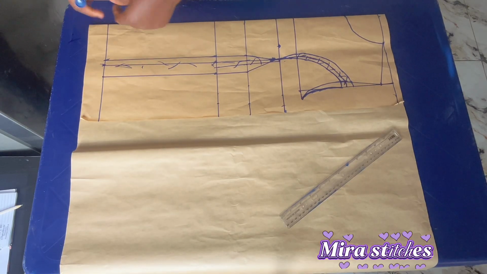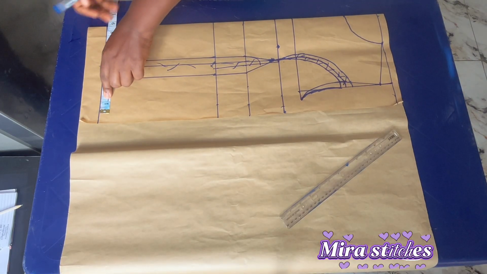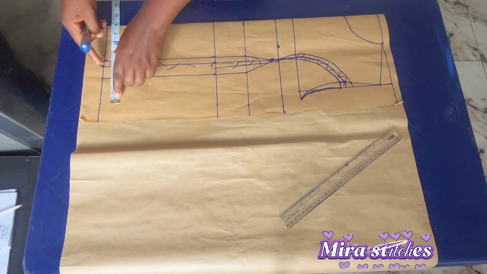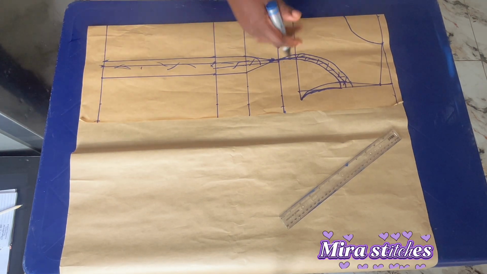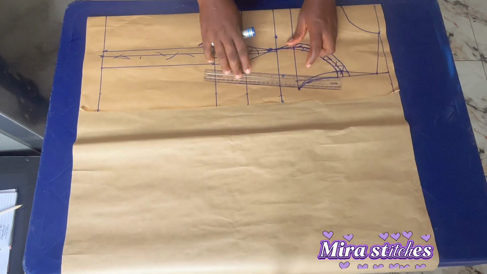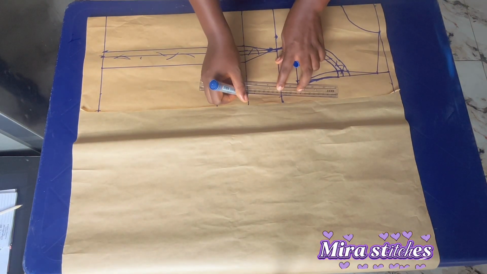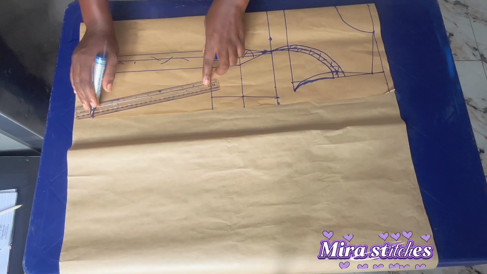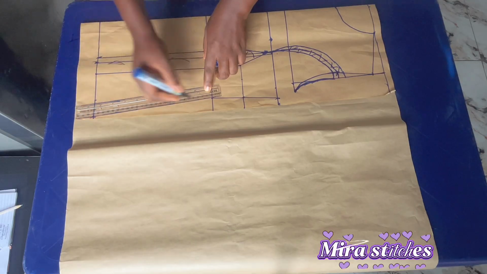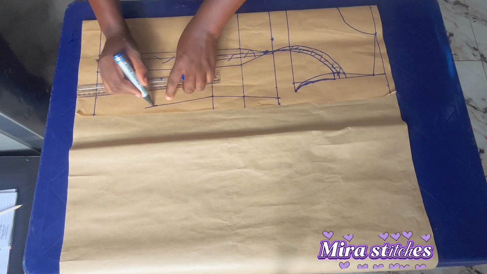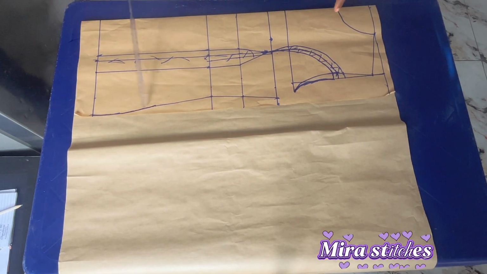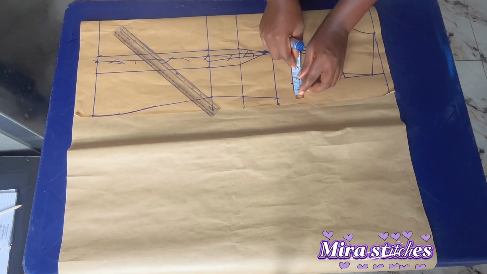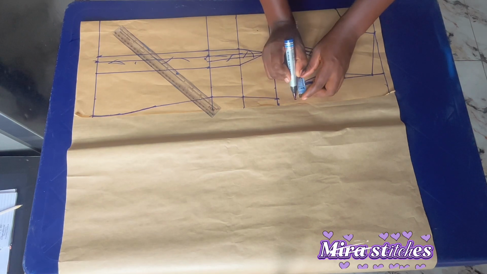So here we'll be taking our hip measurement. Our hip measurement divided by 4 plus 1 inch seam allowance plus this 1.5. Connect it here. So we'll connect all this, all these points like this. So here, connect this to here. So I'm just trying to get a curve here. So on our hump, we'll be adding ½ inch seam allowance.